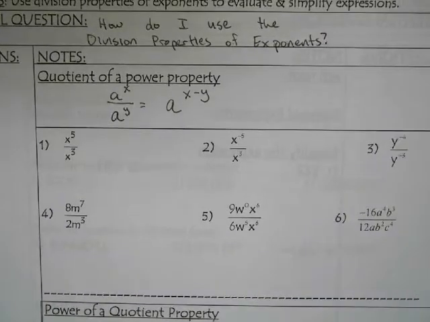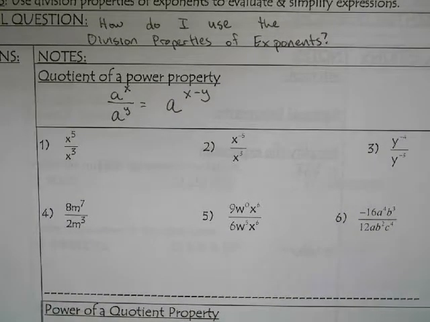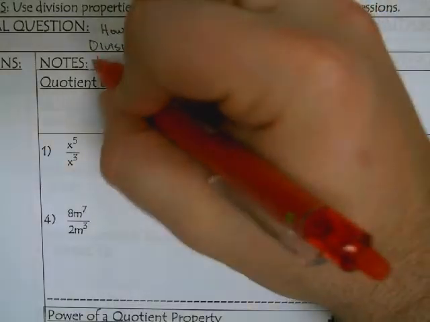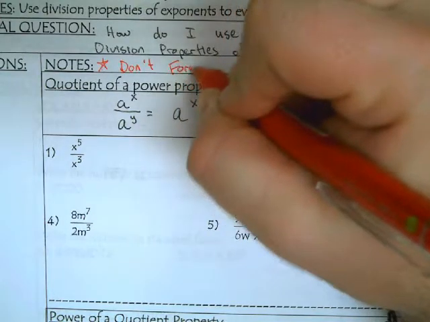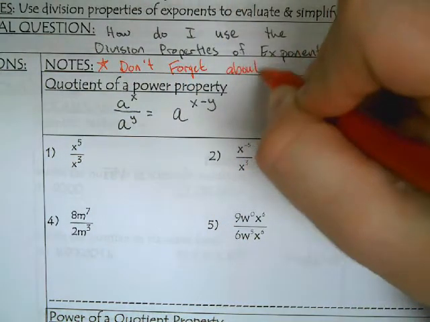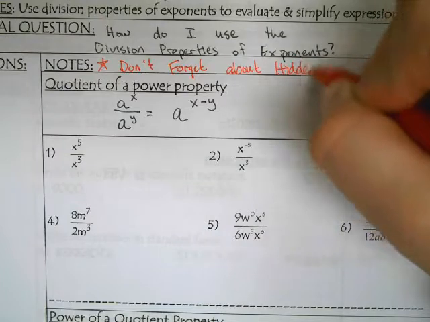One quick note to remember, this will be helpful for us, is don't forget about hidden ones.